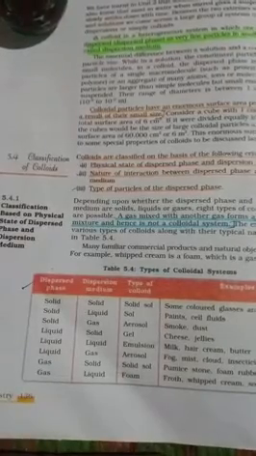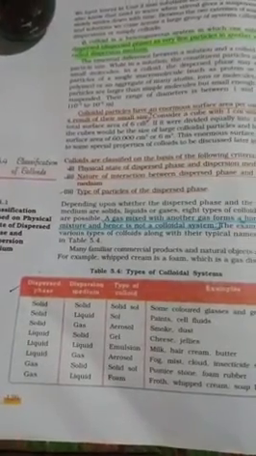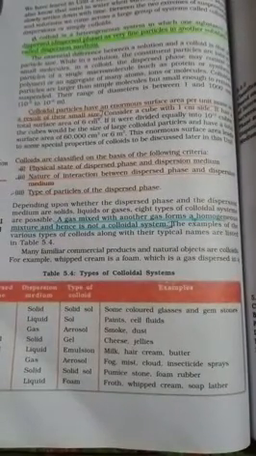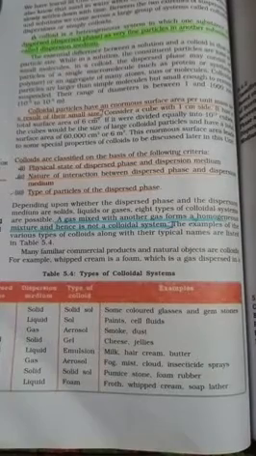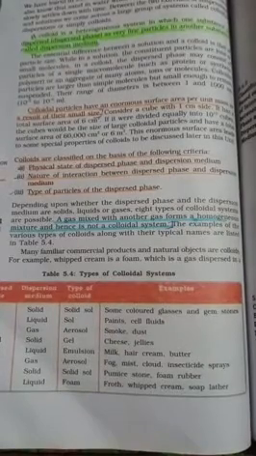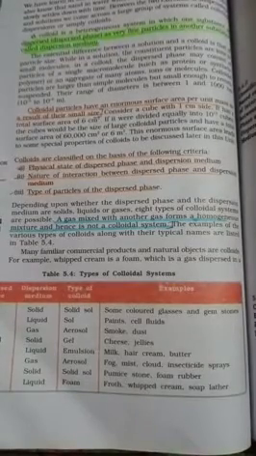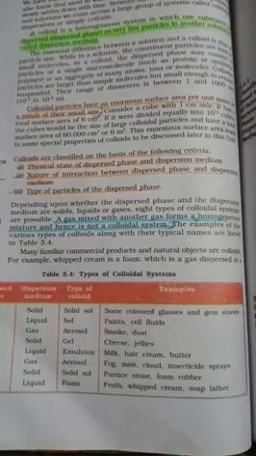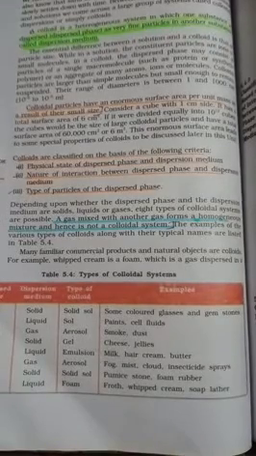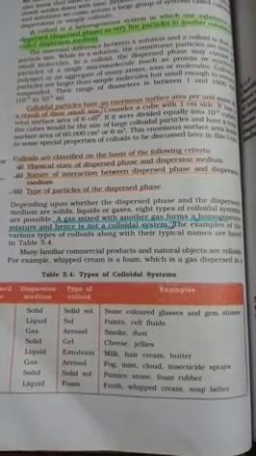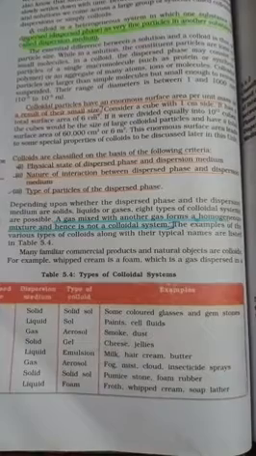Now let us see classification based on the physical state of the dispersed phase and the dispersion medium. Depending upon whether the dispersed phase and dispersion medium are solid, liquid or gas, eight types of colloidal systems are possible. A gas mixed with another gas forms a homogeneous mixture, and hence it is not a colloidal system. Many familiar commercial products and natural objects are colloids. So let us see some types.